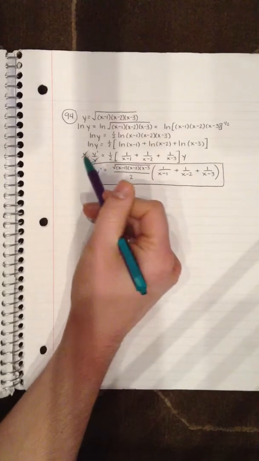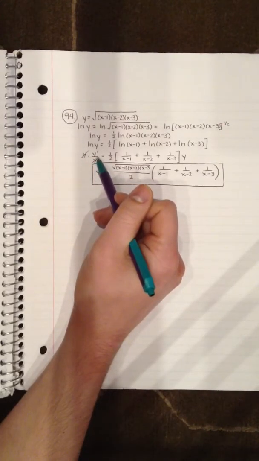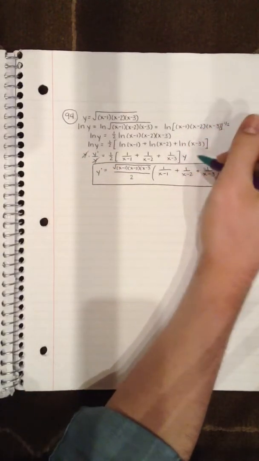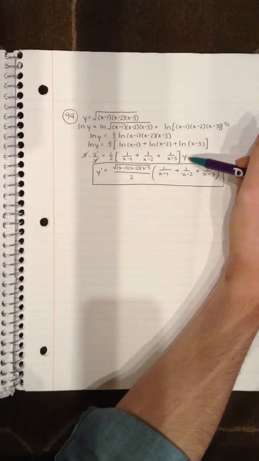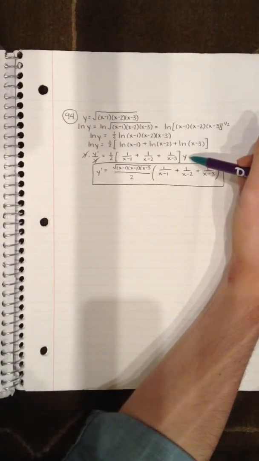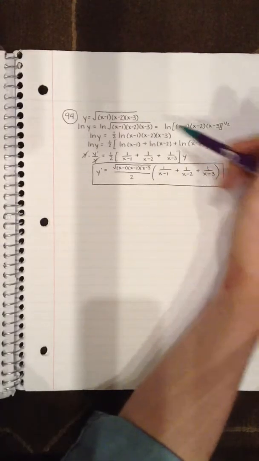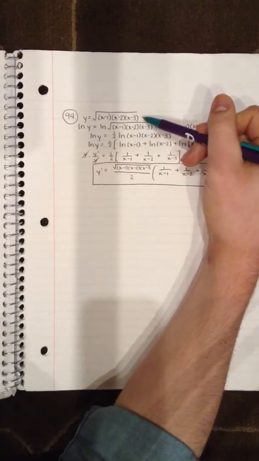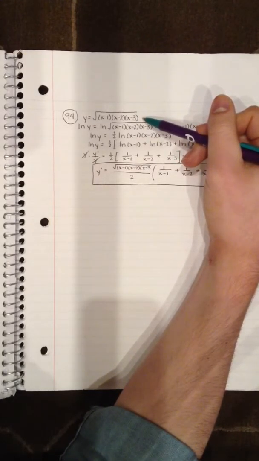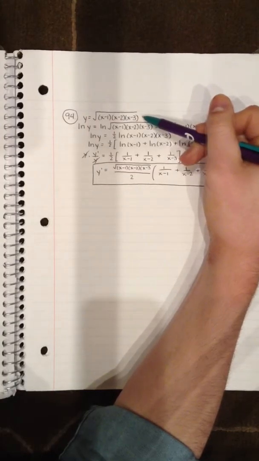Now we need to get y prime by itself. So we're going to multiply both sides by y. And our y's will cancel on this side, and we are left with a y on the other side. But we cannot leave our equation like this. We have to go back to our original equation and see that y equals the square root of (x minus 1)(x minus 2)(x minus 3).